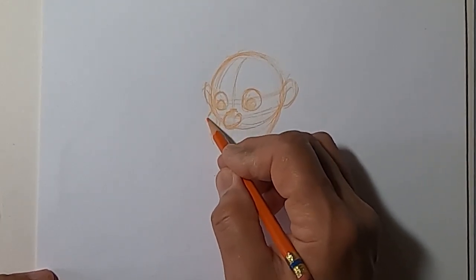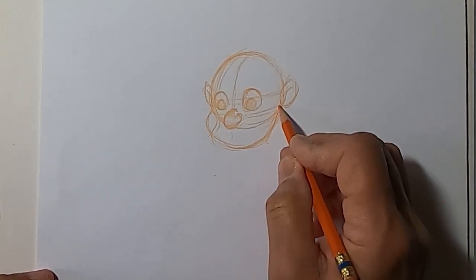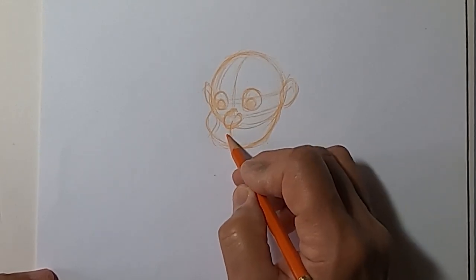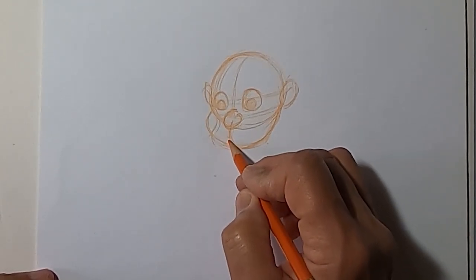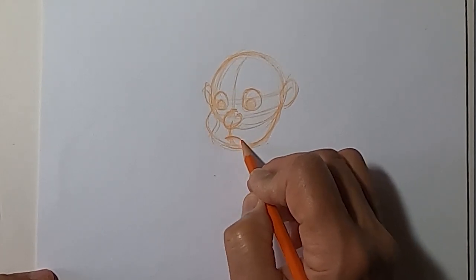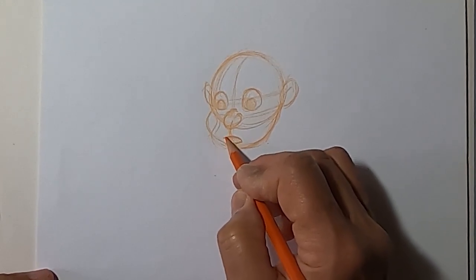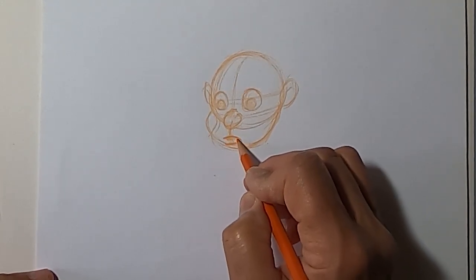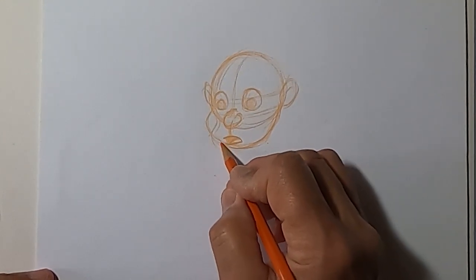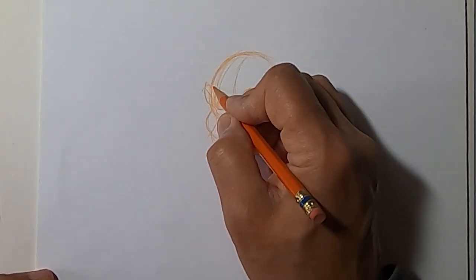So he would have a cheek here. It comes down like this. And let's say his mouth is dropped down here and is slightly open. And we can see his tongue inside there. And his lower lip comes out like that.